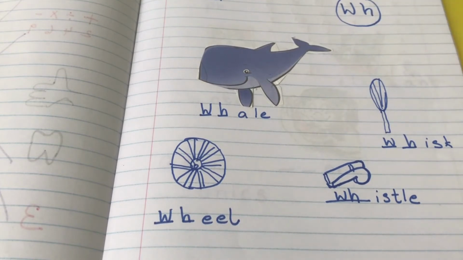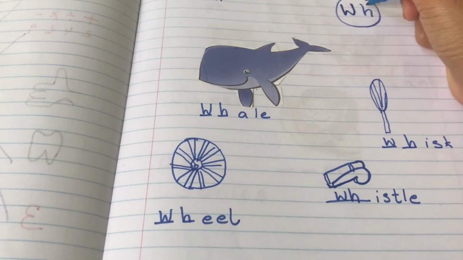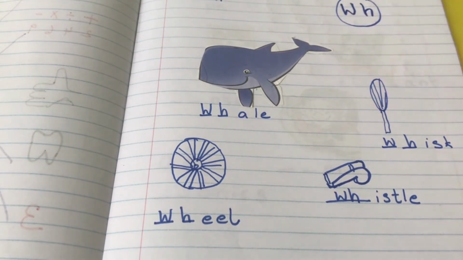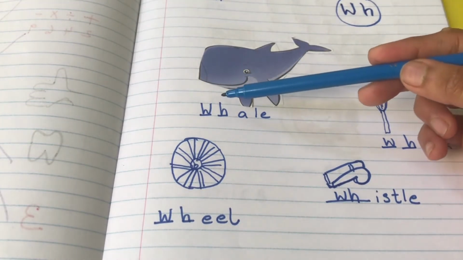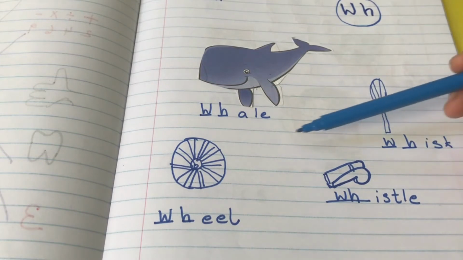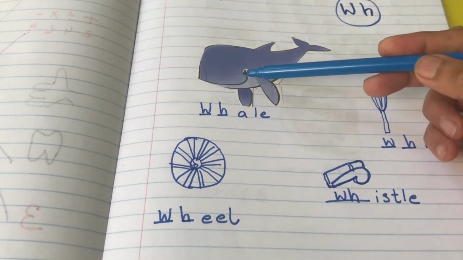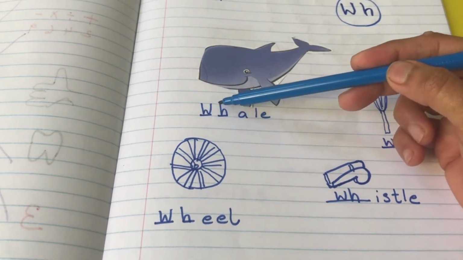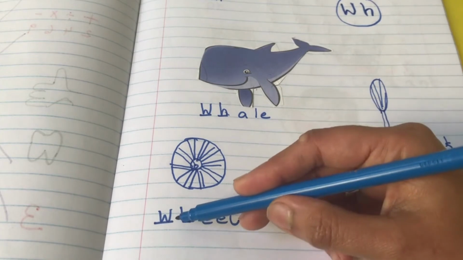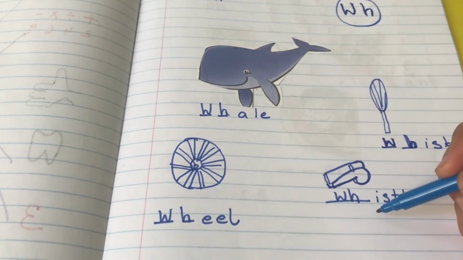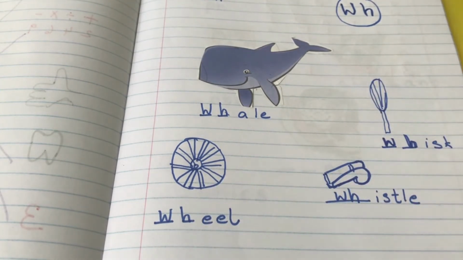After practicing this W sound with them, you have to show them how to write the sound W. So how to write the sound? It is W and H that makes the sound W. Then for writing practice, you can ask the kid to write the W sound in the beginning of each word. So for whale, he has to write W in the beginning. Whisk, in the beginning he has to write W. For wheel, it's in the beginning, and for whistle, it's in the beginning.